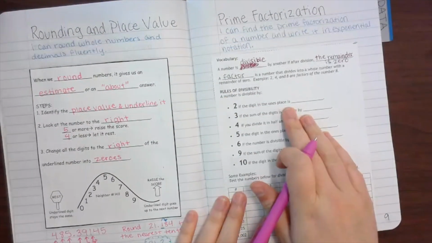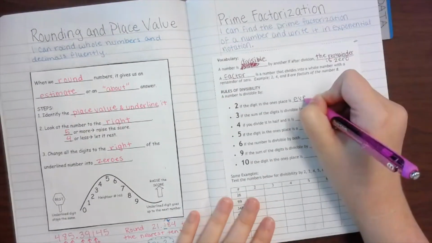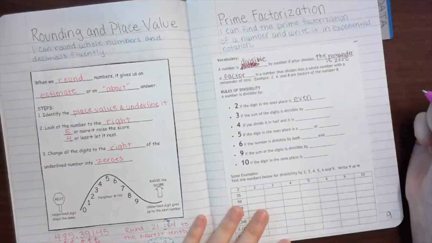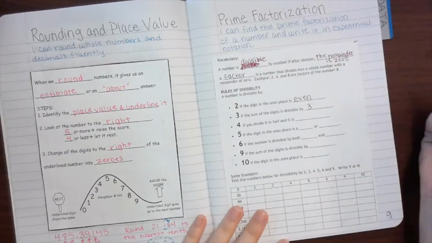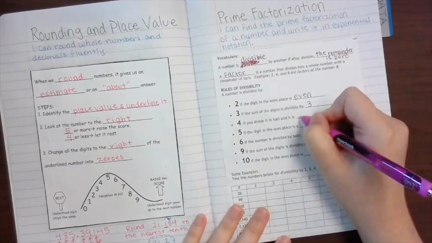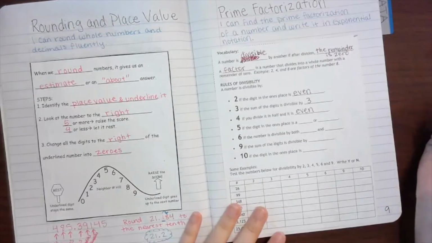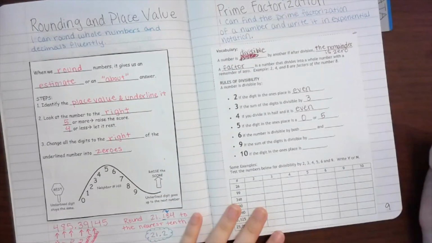A number is divisible by 2 if the digit in the ones place is even. This means the ending number must be 0, 2, 4, 6, or 8. A number is divisible by 3 if the sum of the digits is divisible by 3. A number is divisible by 4 if after you half the number it is even. A number is divisible by 5 if the digit at the end is either 0 or 5.